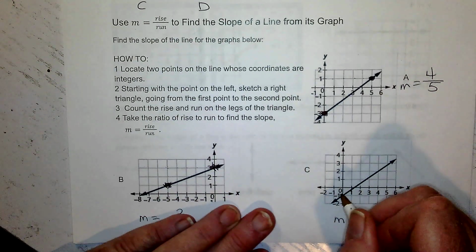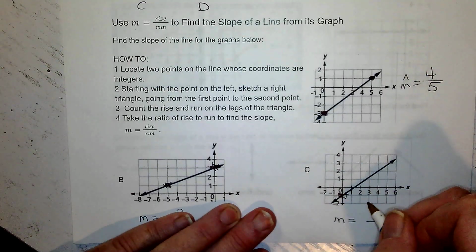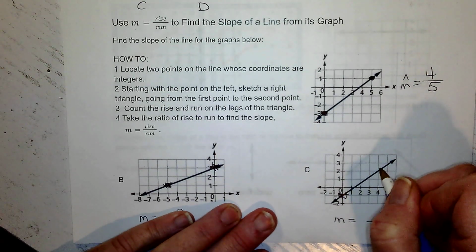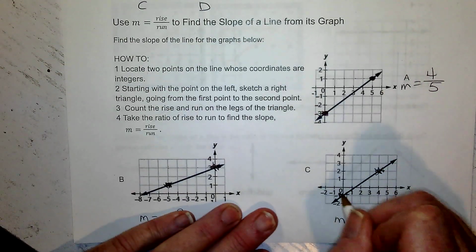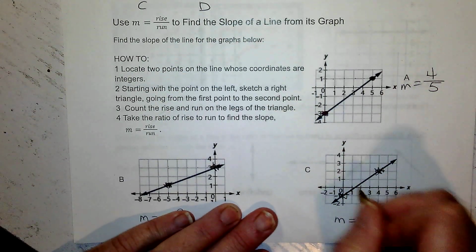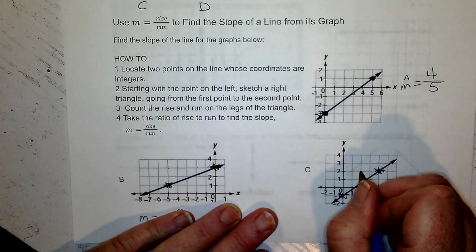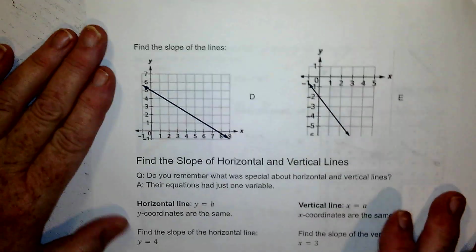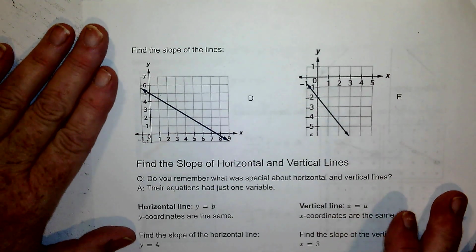All right, I'm going to choose this as one of my points. And then, well, this one looks good. So I'm going to rise 1, 2, 3, and then I'm going to run 1, 2, 3, 4. There's my slope. Let's do the same thing with these next two. Pause the video and attempt them yourself, again left to right.